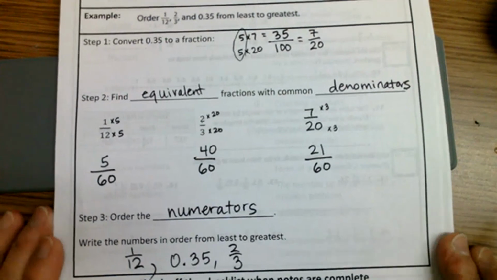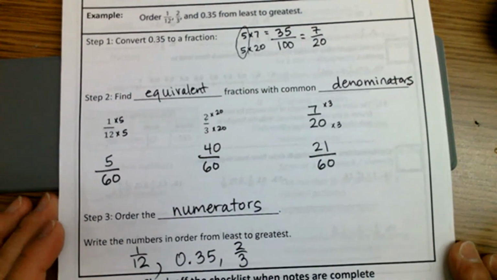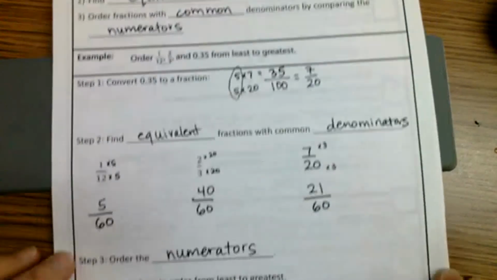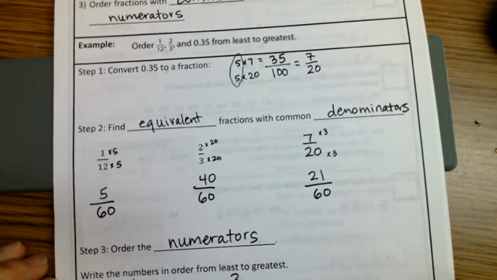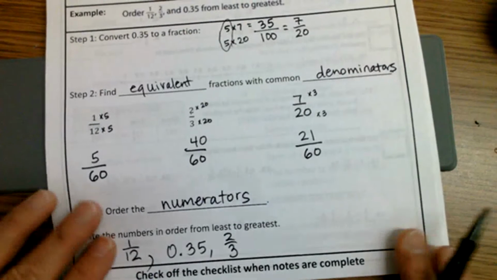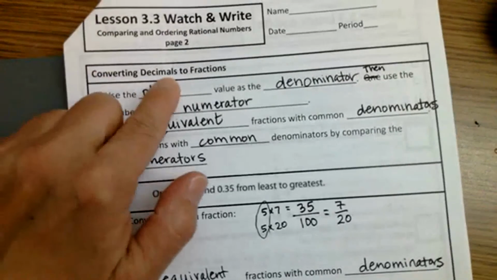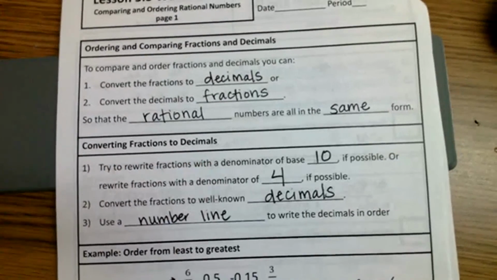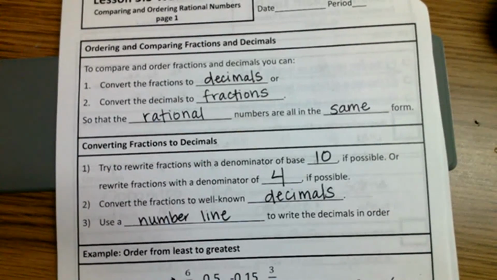So basically what we have learned in this video is how to convert decimals to fractions. And we do that in order to put rational numbers in order from least to greatest. So we learned to convert decimals to fractions. We also learned how to convert fractions to decimals. So fractions to decimals and decimals to fractions. Okay, back and forth, because fractions and decimals basically represent the same thing, just in 2 different ways.